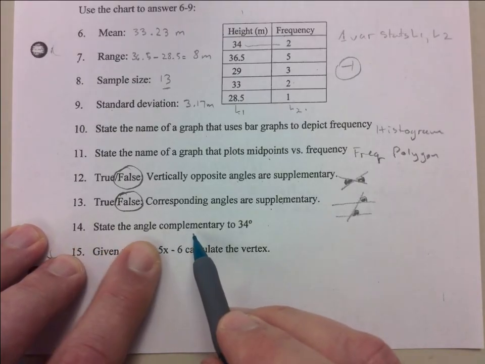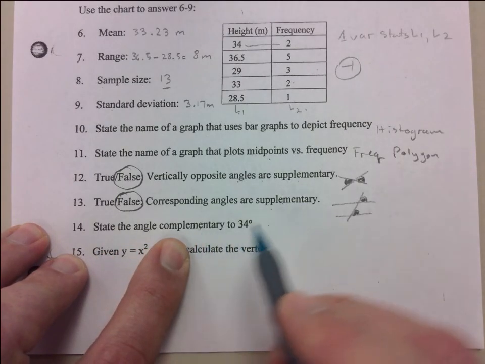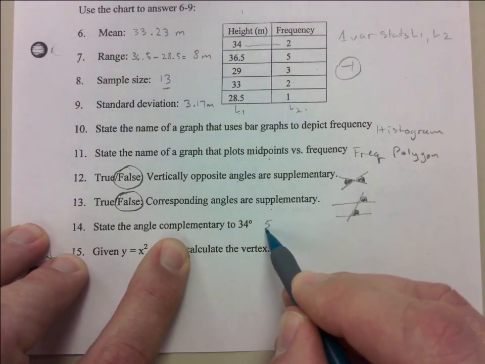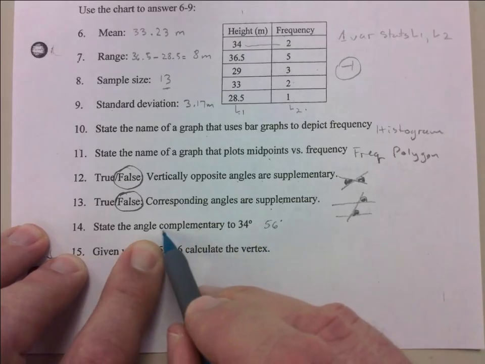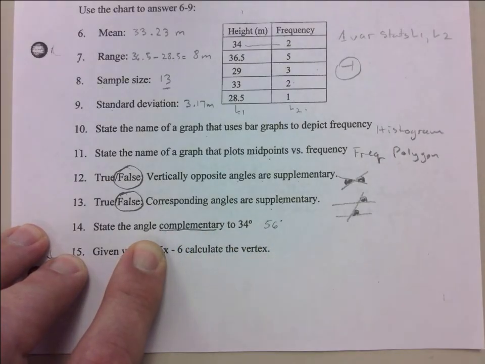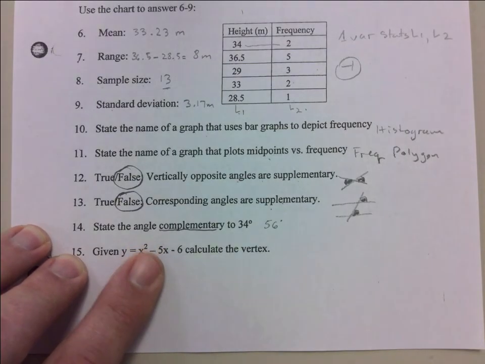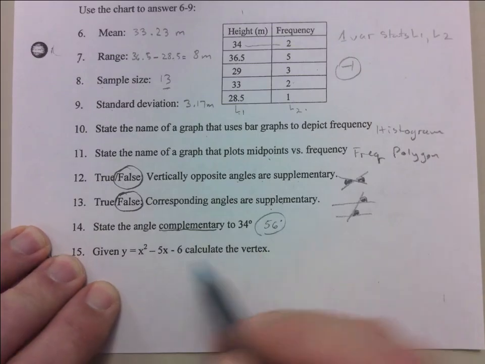State the angle that's complementary to this one. That is 56, right? You want it to add up to 90. Complement, it's right to complement someone. 90, complement, right? So it should be 56.